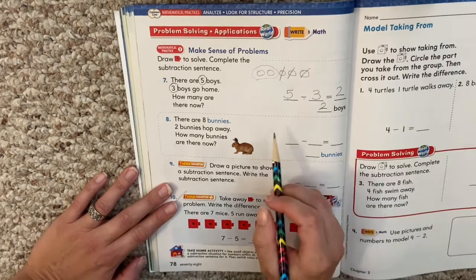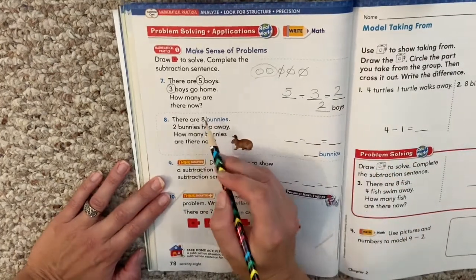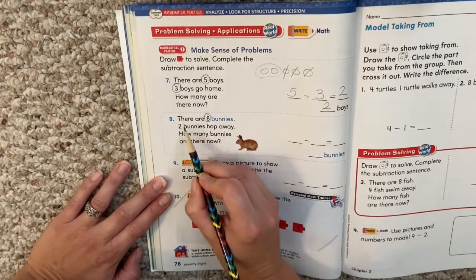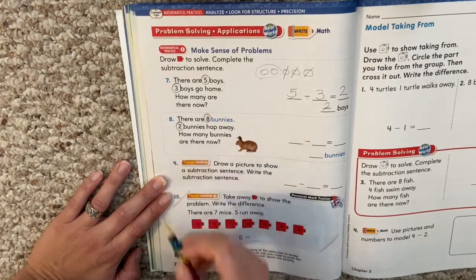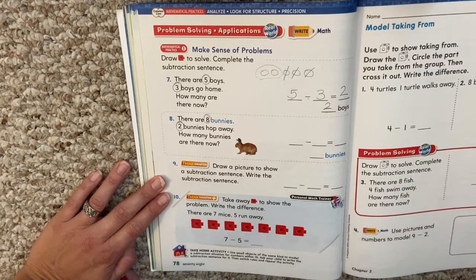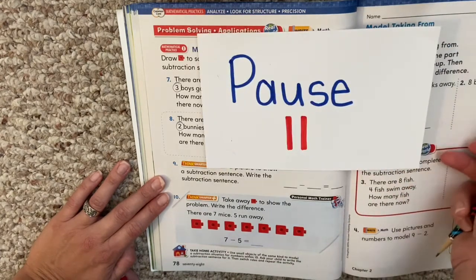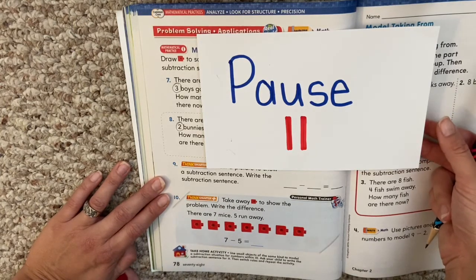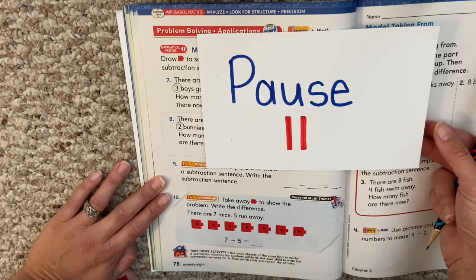So let's look at this problem. There are 8 bunnies. 2 bunnies hop away. How many bunnies are there now? I want you to pause and do this one on your own. When you're done, hit play and you'll check your work.